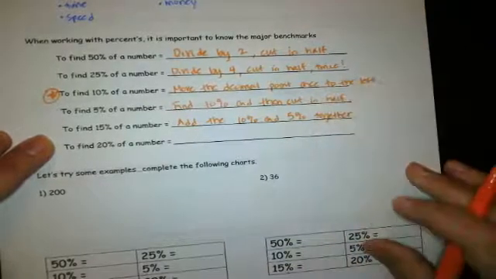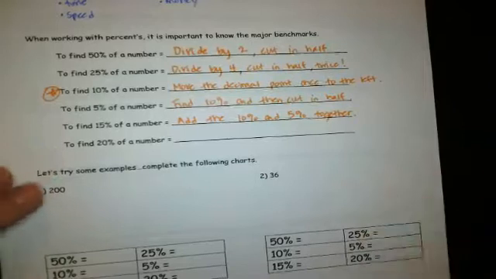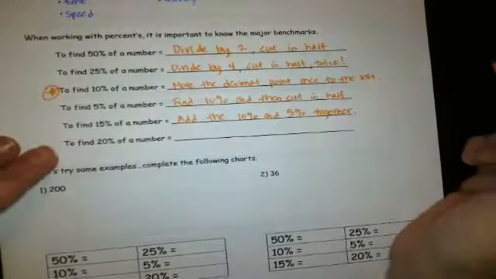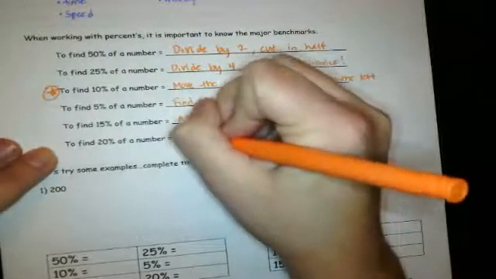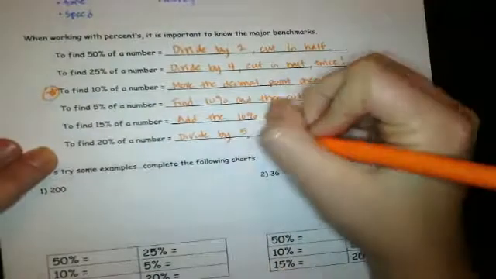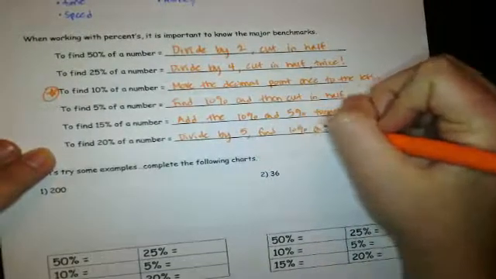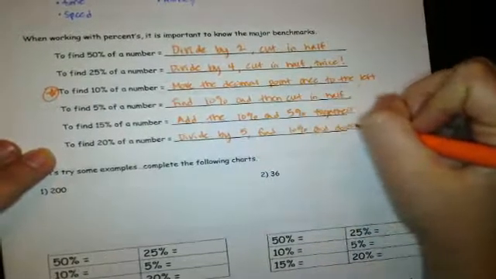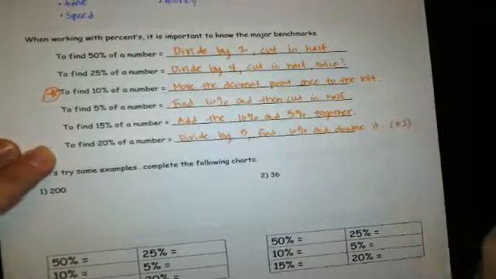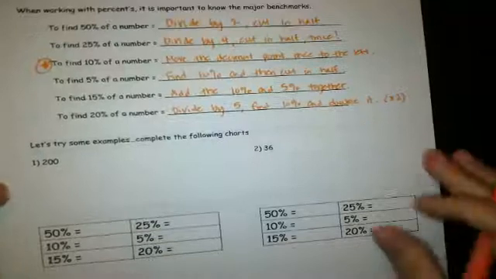And then lastly, to find 20%, which is also a frequent flyer, a percent that we use a lot, there's a couple things you can do. You can divide by 5, which again, may be easy, may not. Or you can find 10% and double it, or multiply by 2. Again, sometimes the first one will be easier. Sometimes doing it the second way is easier. It just depends on the number.